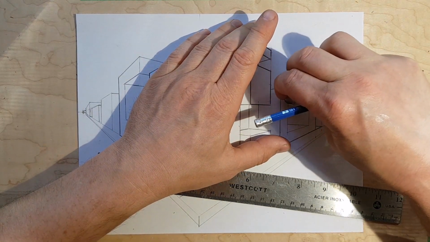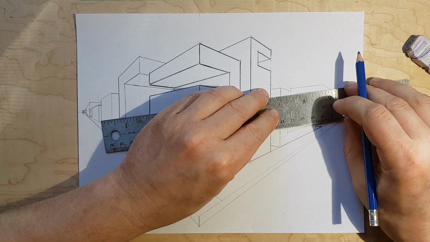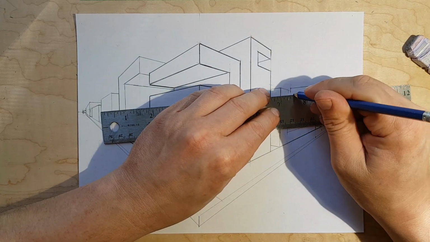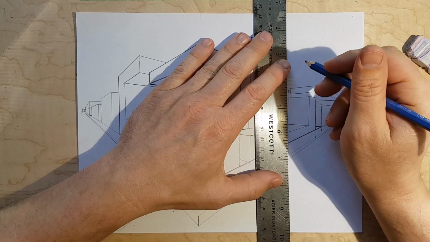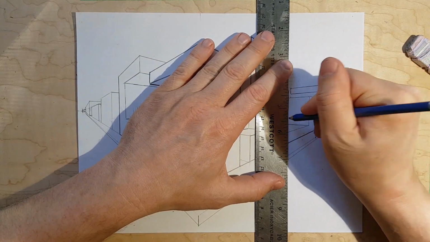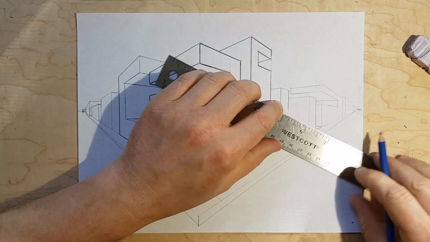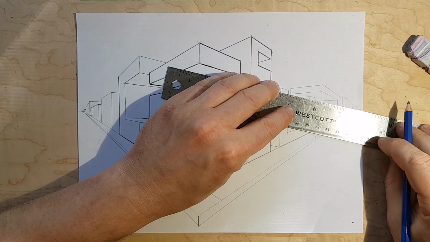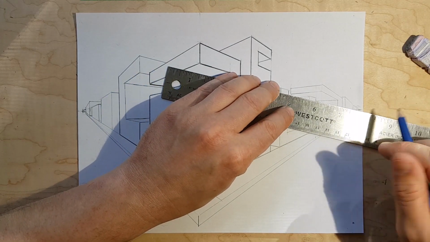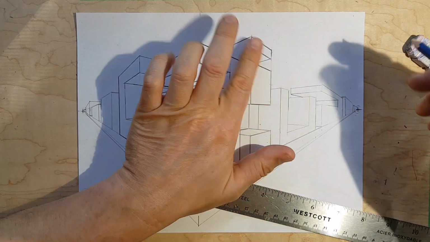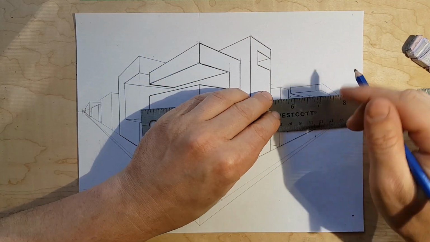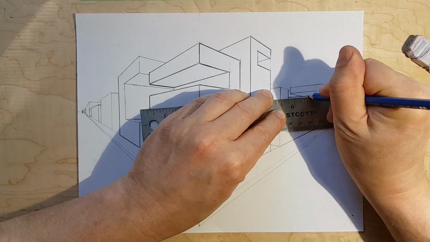So I'm going to fix this up and bring this down. Then this point comes from that vanishing point. So we just go like this. And it's just another little line that comes across. This is what'll make it look 3D, like there's this big sort of thing hanging out into space.